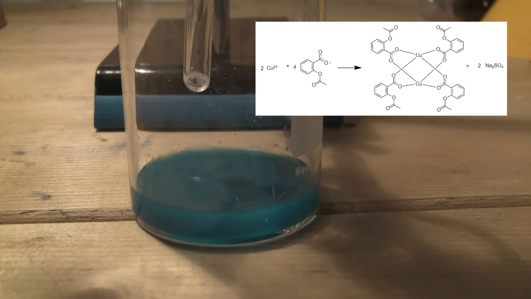The following reaction occurs when the sodium ASA is added to copper sulfate. Copper displaces the sodium in the sodium ASA, forming a precipitate, which is our desired copper aspirinate, while the byproduct sodium sulfate is left in solution.